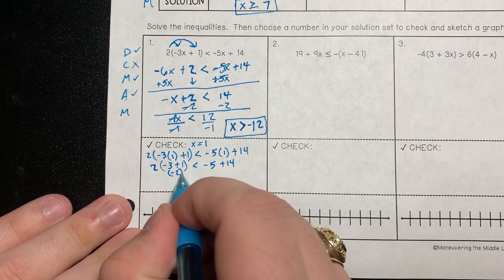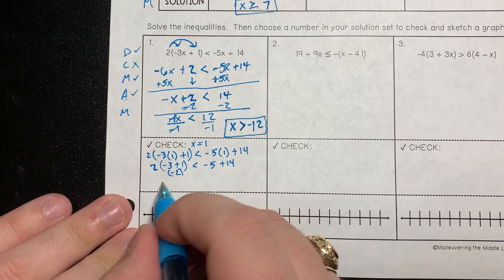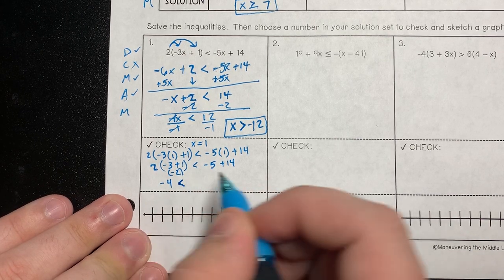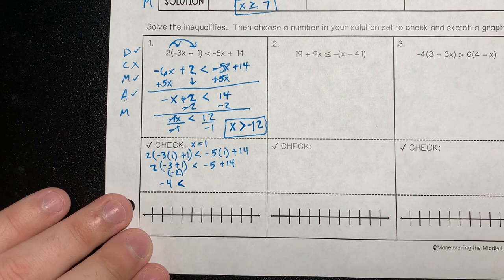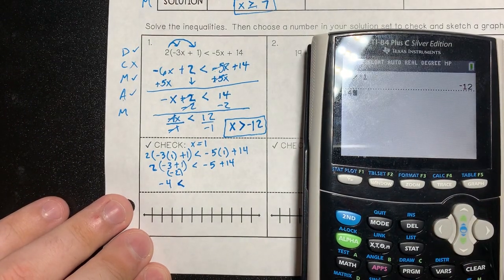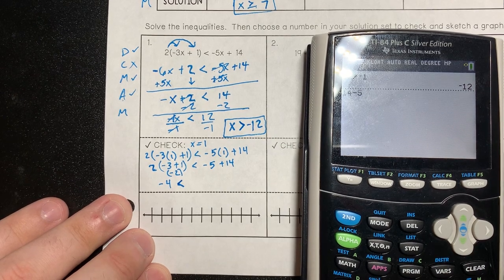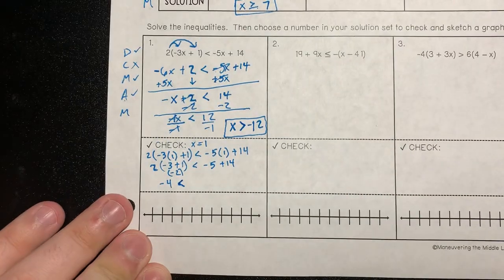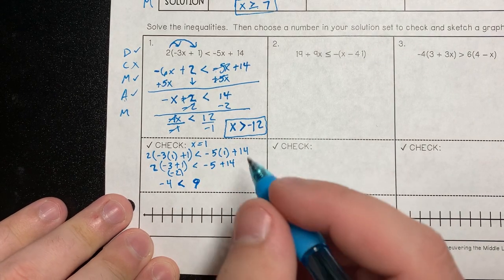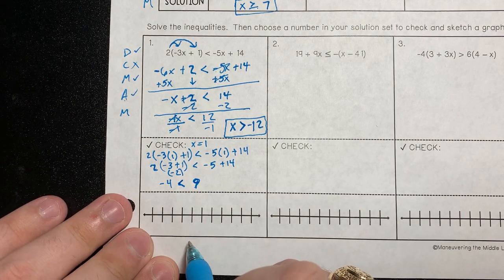So what's 2 times a negative 2? That's a negative 4 is less than, and then what is negative 5 plus 14? Or another way of thinking about it is if you take 14 minus 5, that gives us a 9. All right, and so we get negative 4 is less than 9.